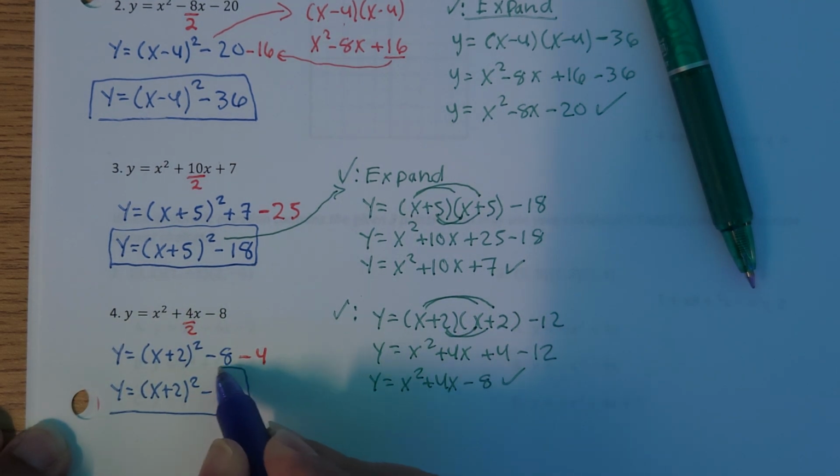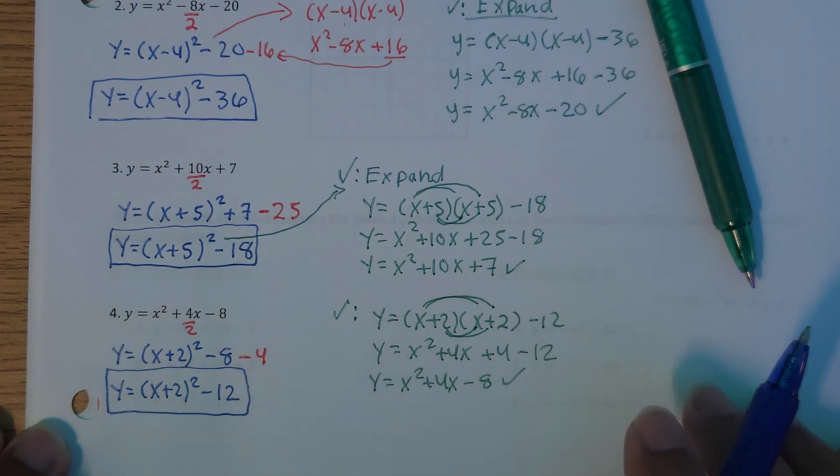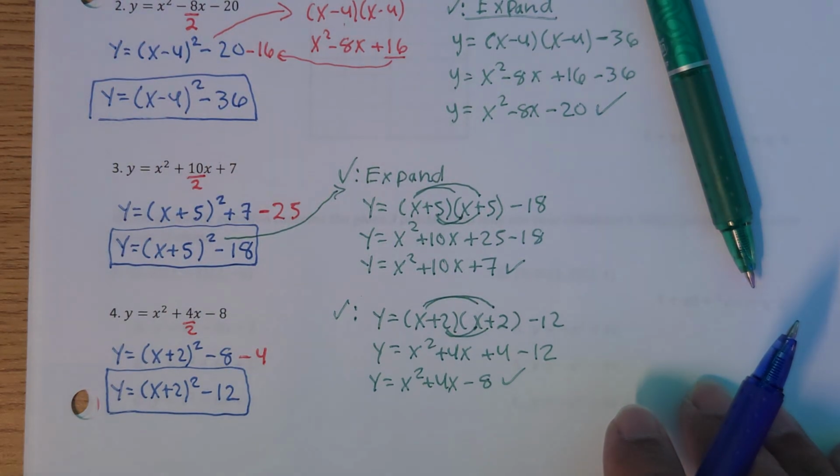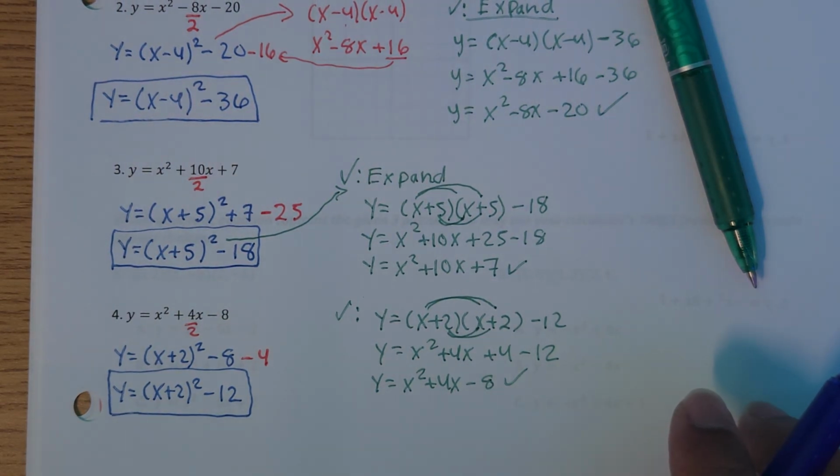Okay, so again, this is called completing the square. I hope this is not too difficult, and if it is, just watch the video as many times as you need to, or pause the video, and you can also ask me questions in class.